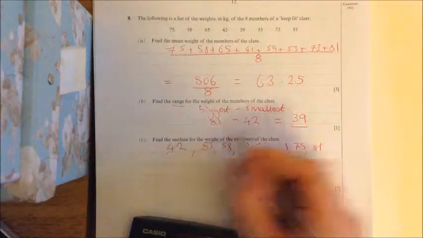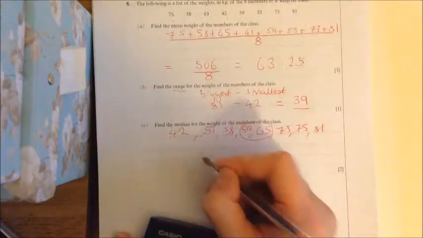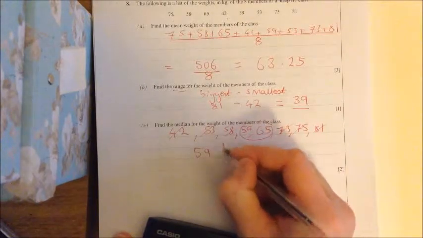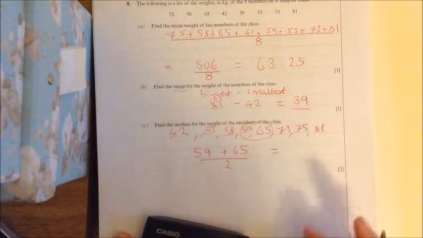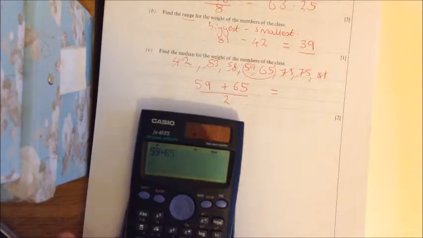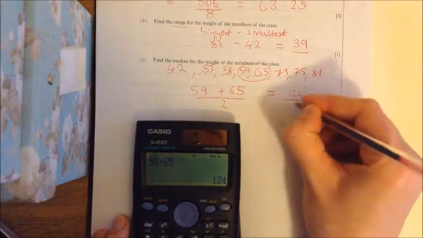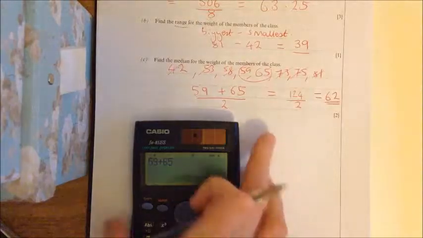Cross them out as you go, cross one from each end. Okay, this time we've ended up with 2 middle numbers. When we have 2 middle numbers, remember, you add them up and then you divide by 2. So adding those up, you get 124 divided by 2, which is just going to give us 62 as our median.